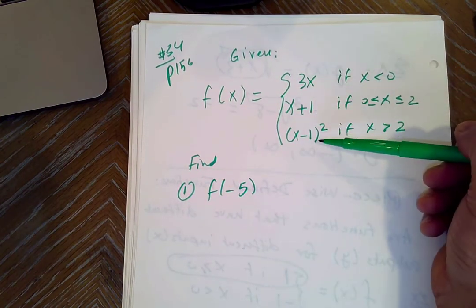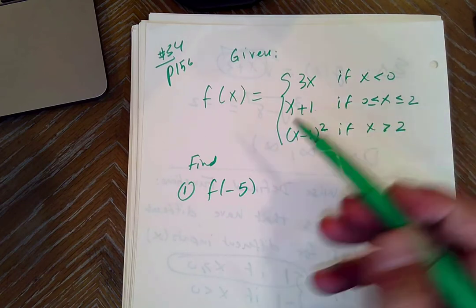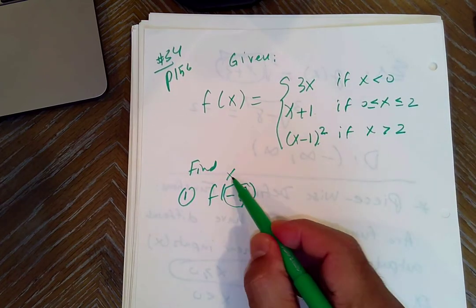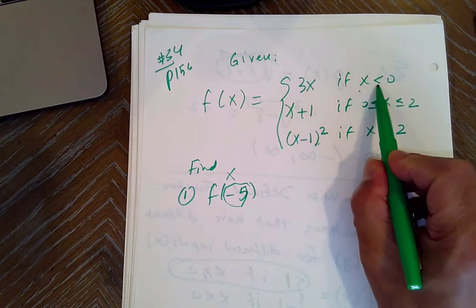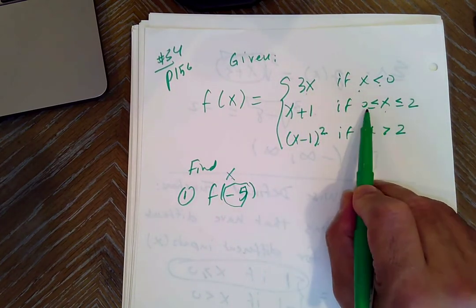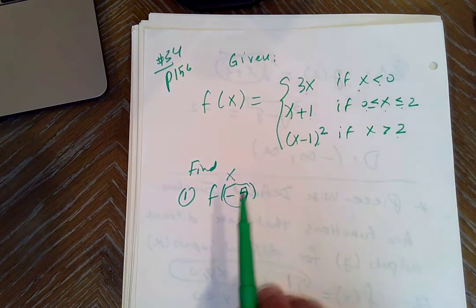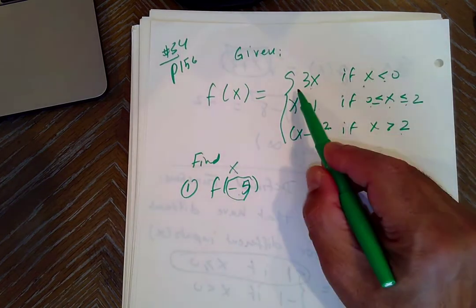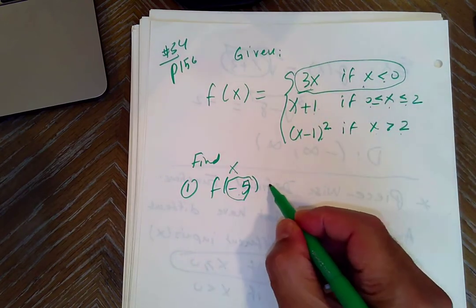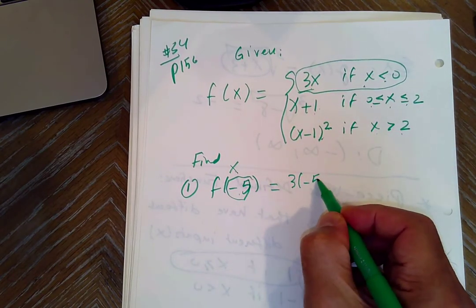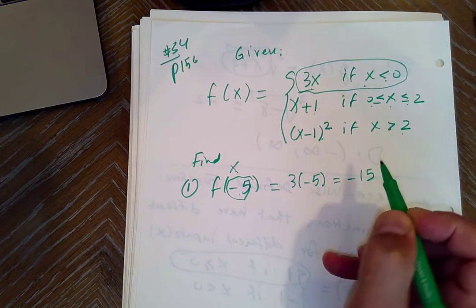Now, which equation do I use? 3x, x plus 1, or x minus 1 squared? It really depends on your x value. If x is less than 0, you use this. If x is between 0 and 2, you use x plus 1. If it's greater than 2, you use x minus 1 squared. Since x is negative 5, it's going to fit into this. So f of negative 5 is 3 times negative 5, which is negative 15.